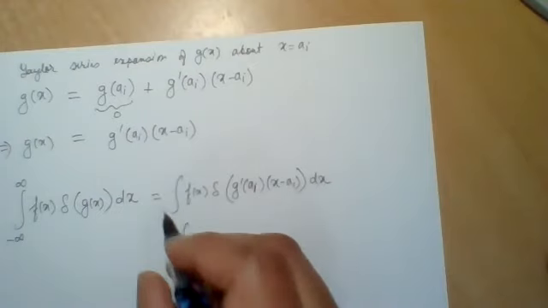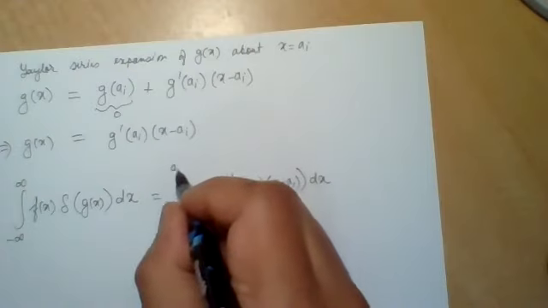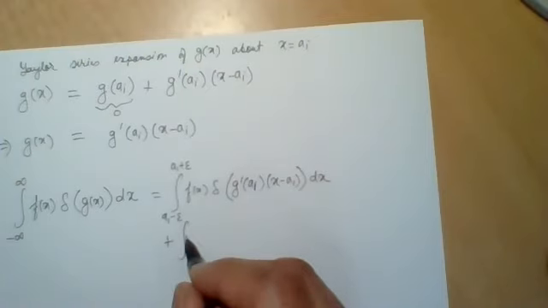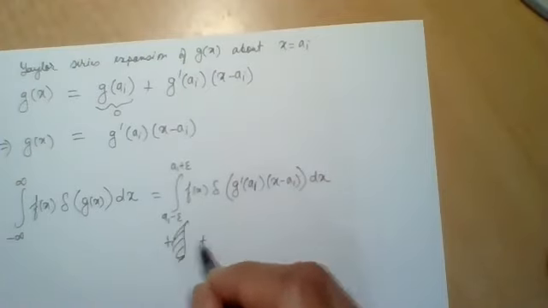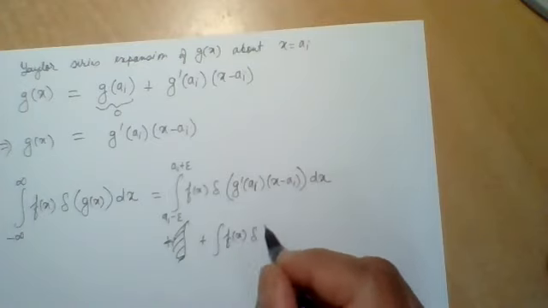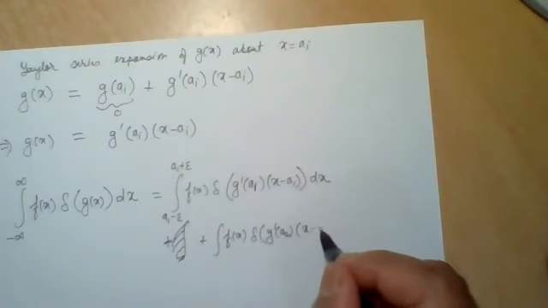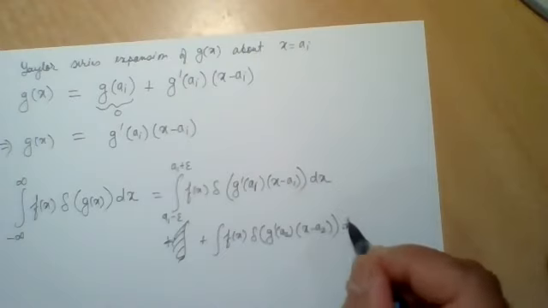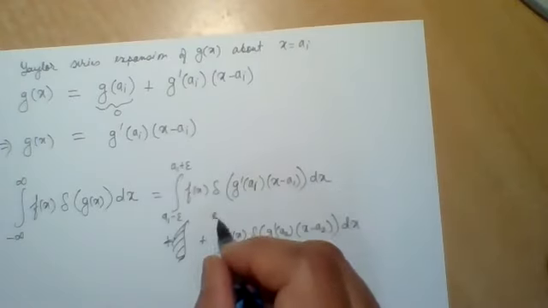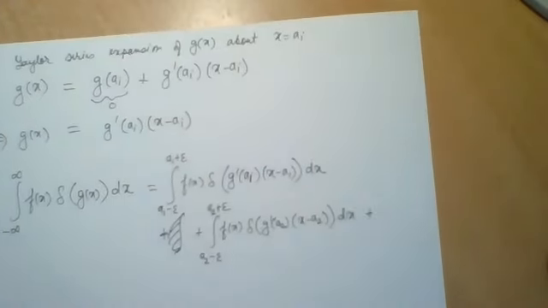Plus integration, this is from a1 minus epsilon to a1 plus epsilon. And plus, let me write a plus here, plus integration f(x) delta g prime(a2)(x minus a2) dx, integration from a2 minus epsilon to a2 plus epsilon, and so on for all possible values of a.